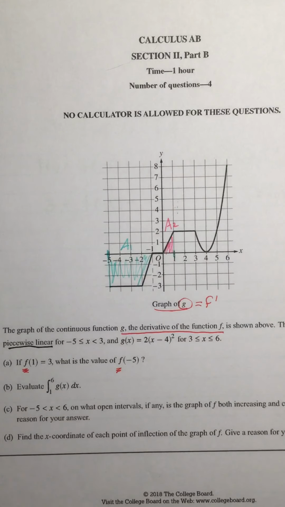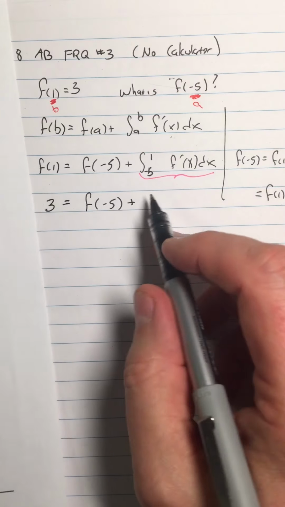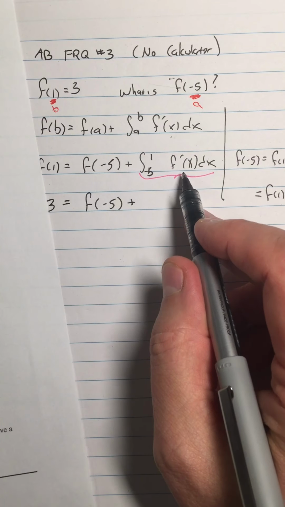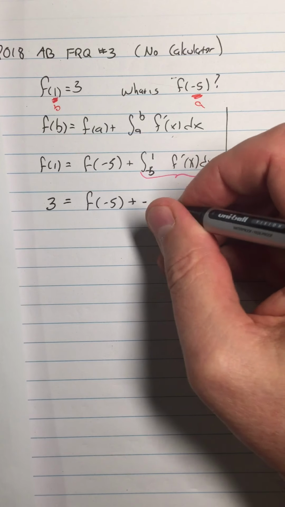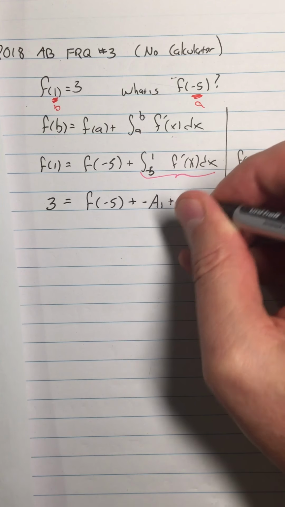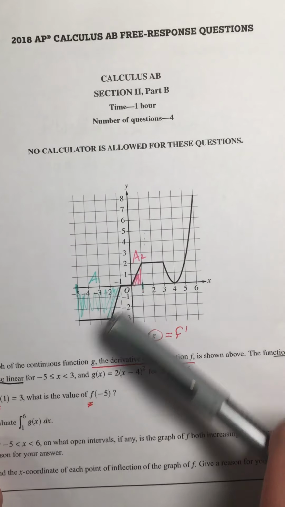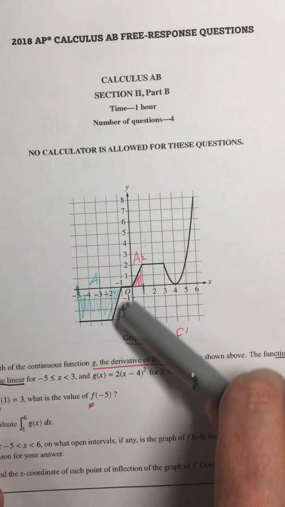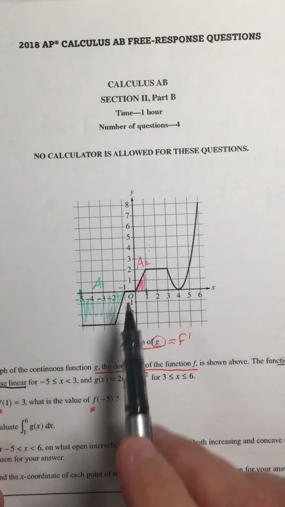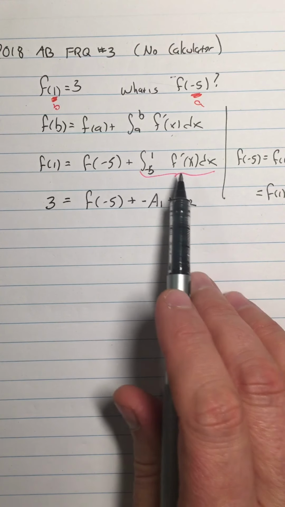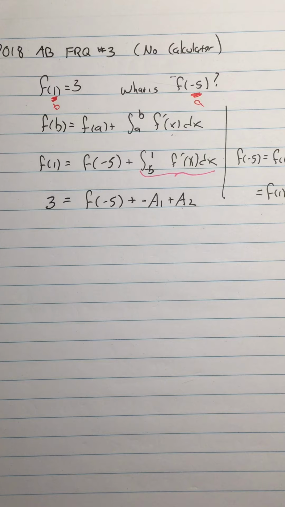All right. So the integral from -5 to 1 of f prime, because this is a graph of f prime, is equal to the negative area 1 plus the positive area 2. That's combining a lot of things that we know about, like areas under curves. When we treat the area below the graph as negative, lots of things are going on there. And then you can use the areas to get the integrals instead of using the integral to get the area.